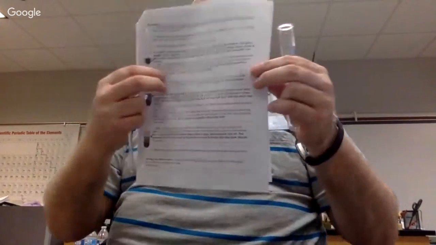So can I be clear? In the data table, you're going to write as soon as you put the things together. Here, you're going to write after you've stirred them together. Now, after you stir them together, won't this glass stirring rod be contaminated with whatever you have in there? So you're going to wash it off, and you're going to dry it off so you can use it in the next step. Are you with me?